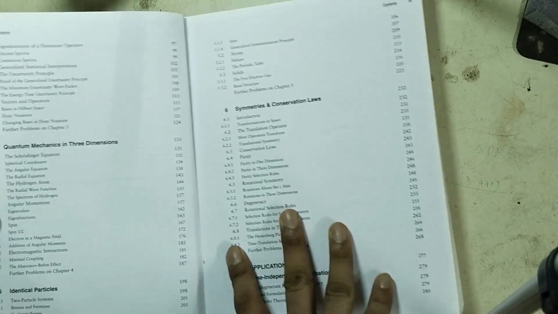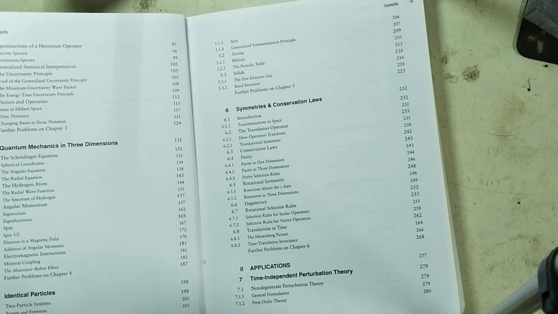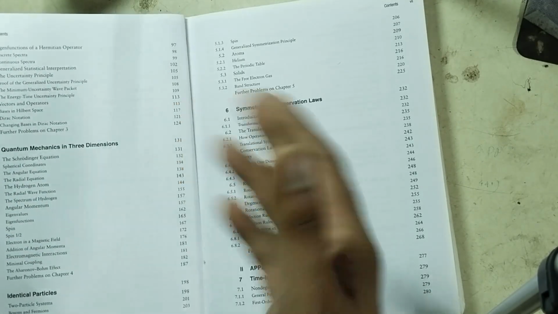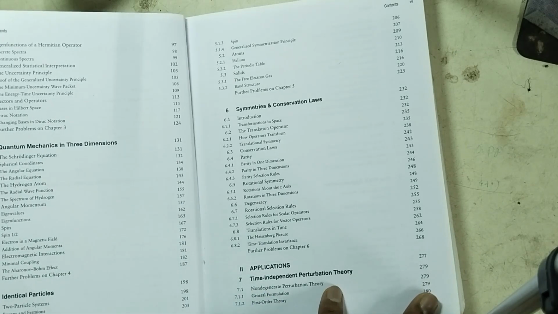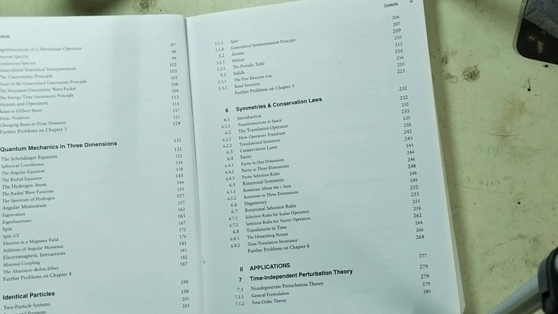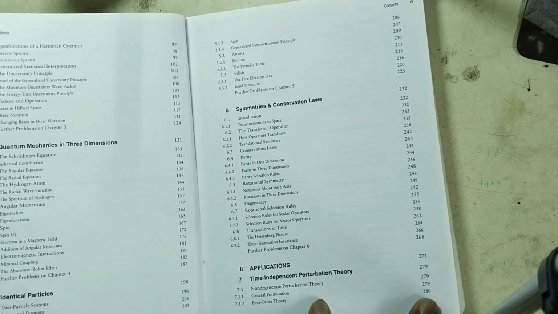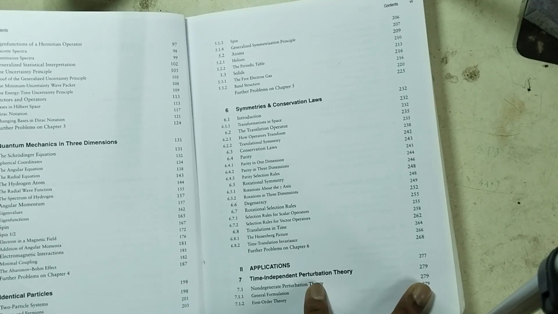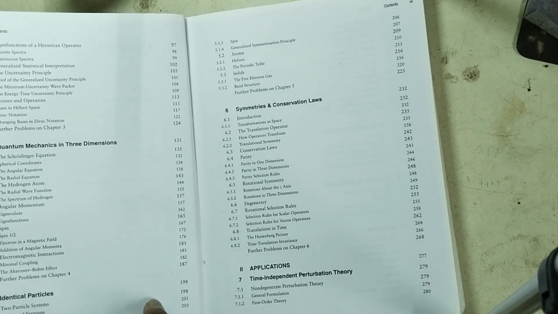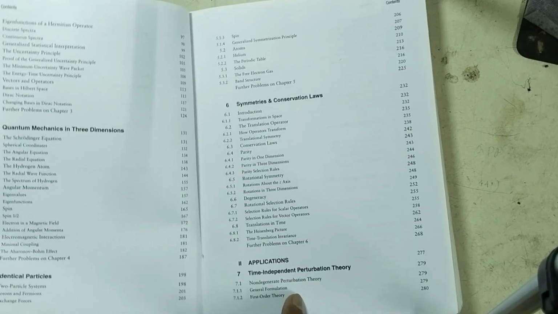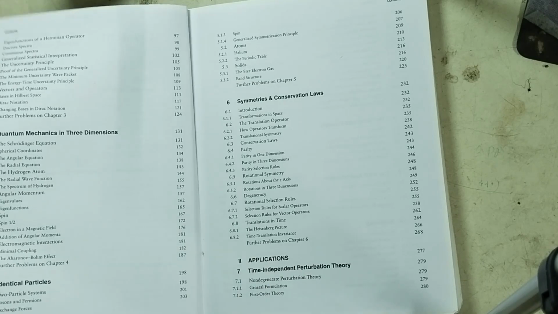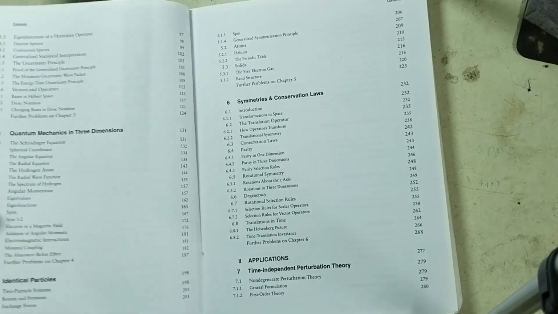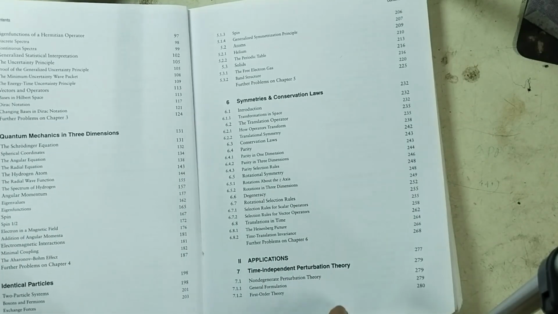And then comes quantum mechanics in 3 dimensions. So you have to go from 1D to 2D then 3D. So there are these parts which are the radial equation, the angular equation, and then obviously it has hydrogen atoms in it. And then you have a chapter called identical particles, where you will learn about bosons and fermions, their wave functions, the plus minus signs, and so on and so forth.